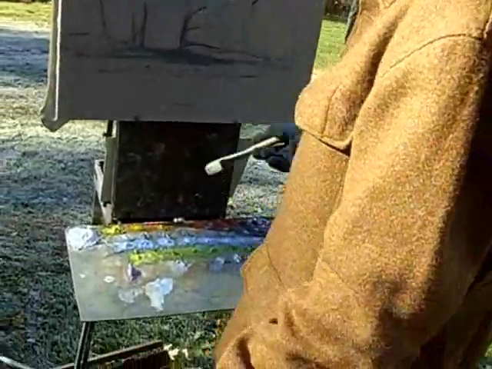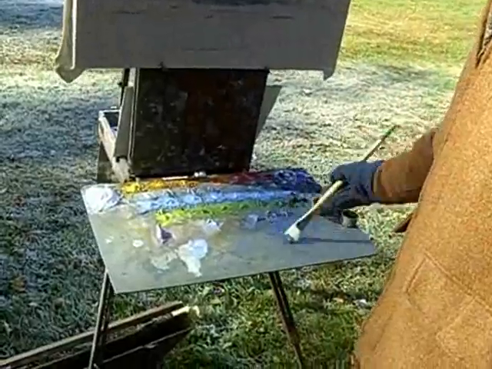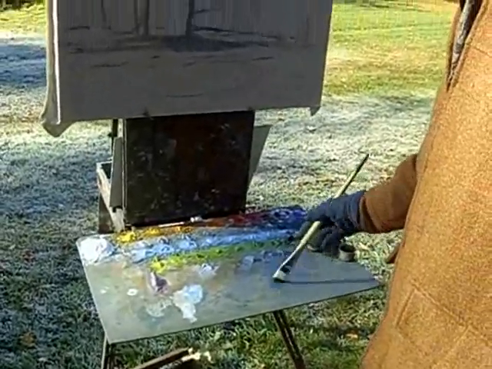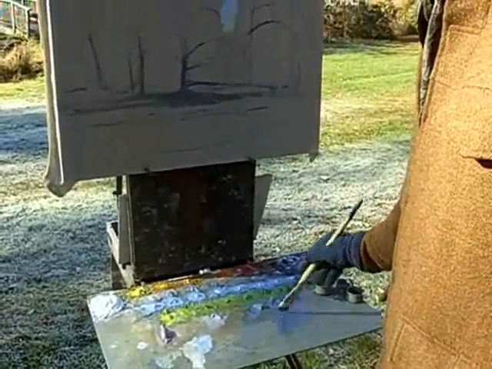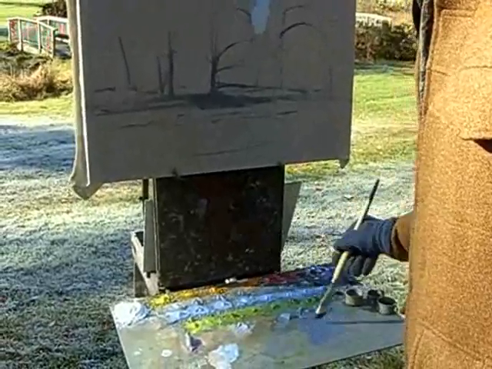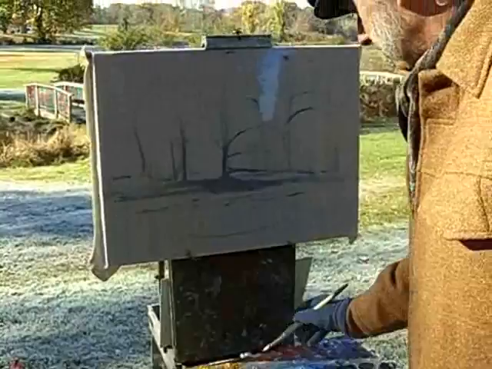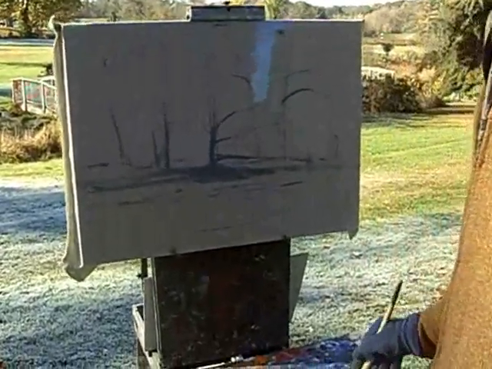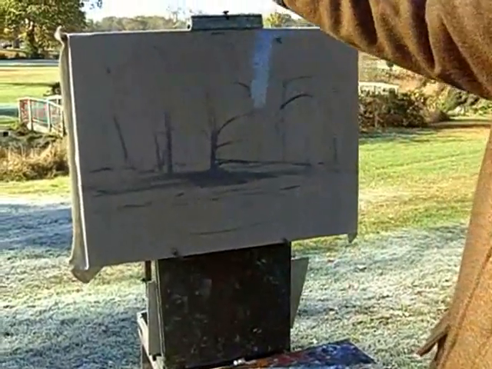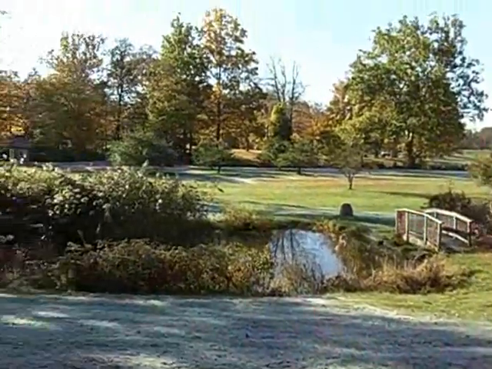So if we moved into the shadow and we started with that blue and gray combination and put a little local color into it. In this case, the tulip tree there turns quite yellow and quite orange.